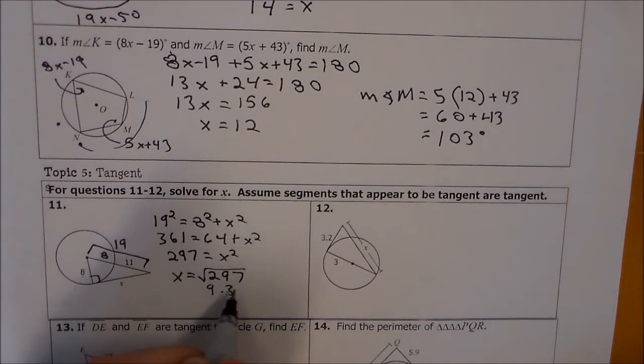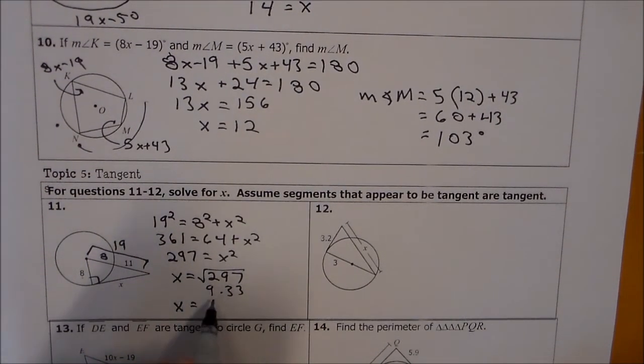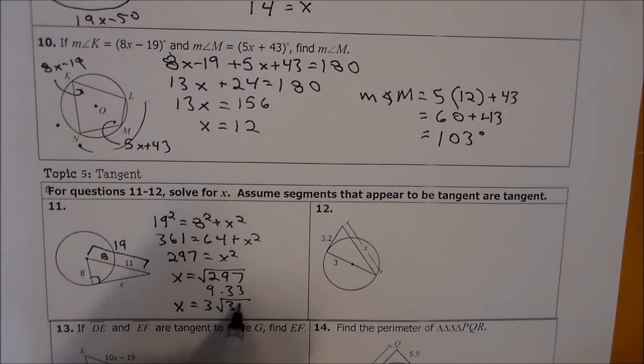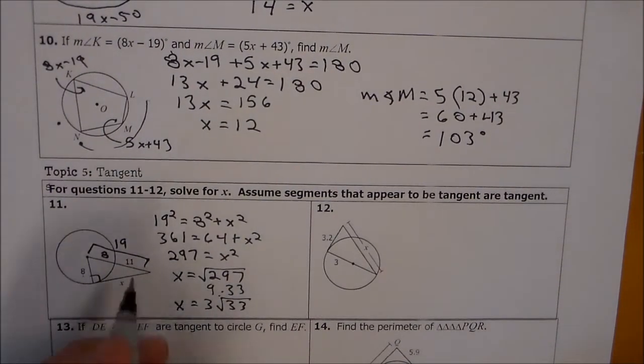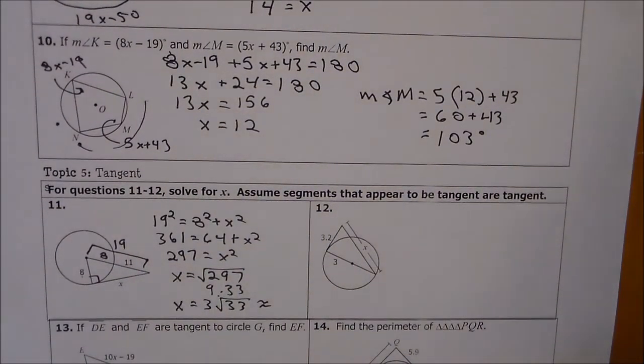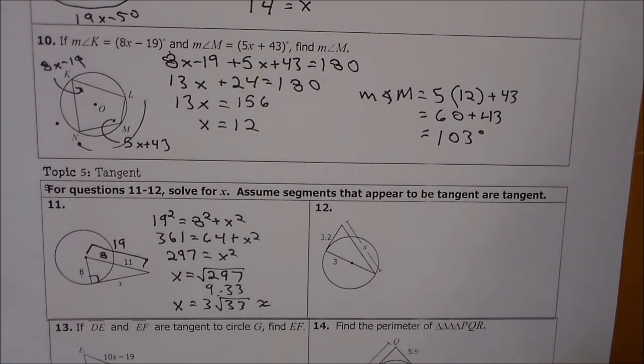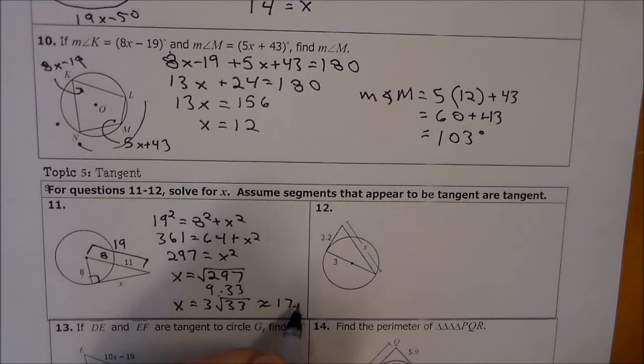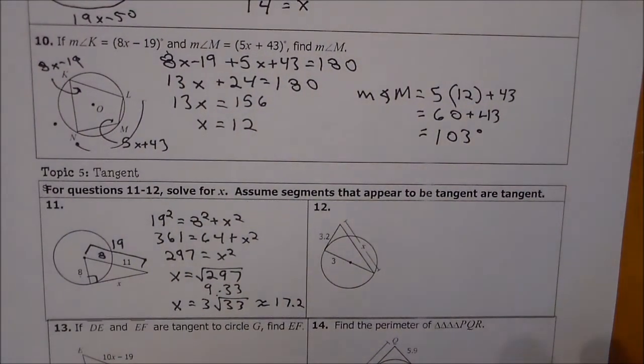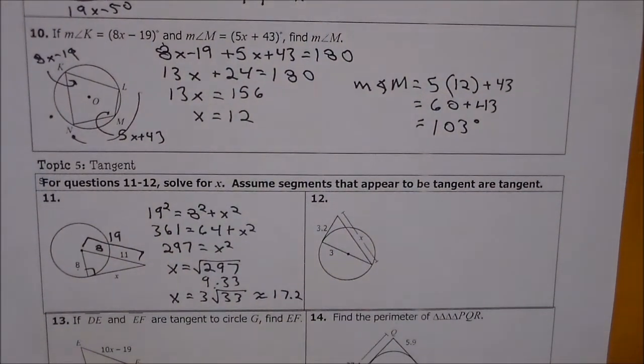So it's 9 times 33. So that's going to become 3 root 33 because the square root of 9 is 3, comes out. So we have that, or if they want it as a decimal, you could do the square root of 297, which is about 17.2, and it just depends on the type of question that it's asking.